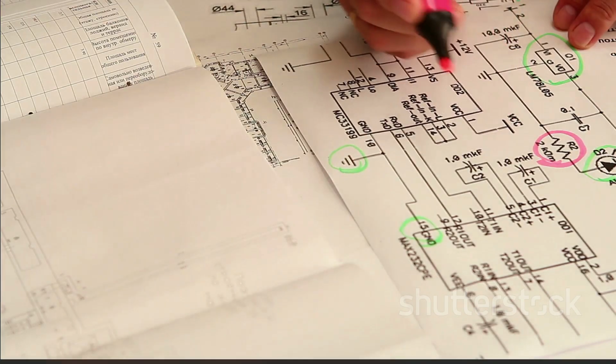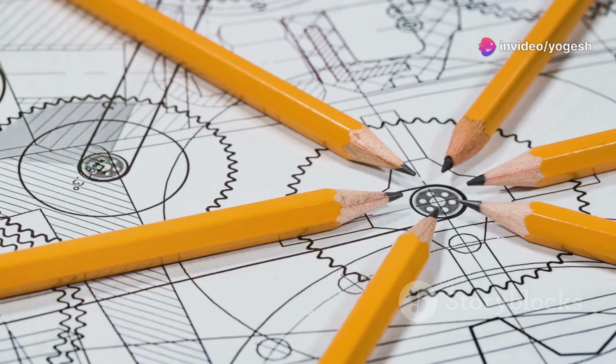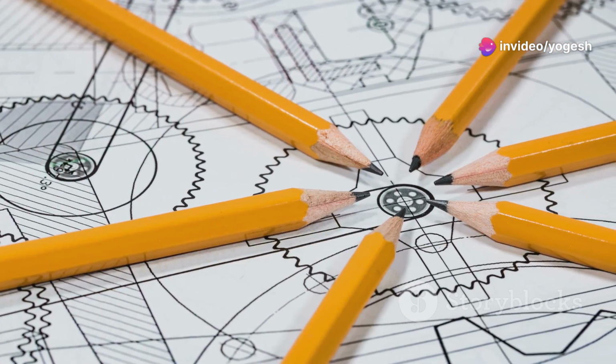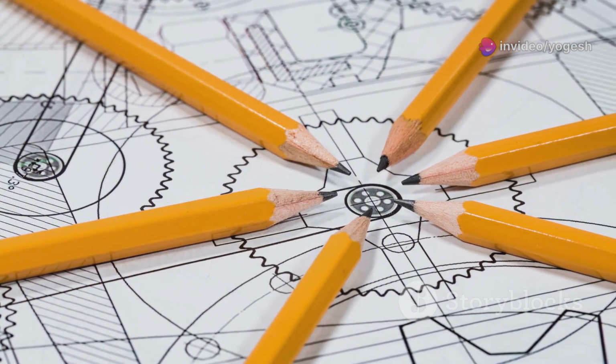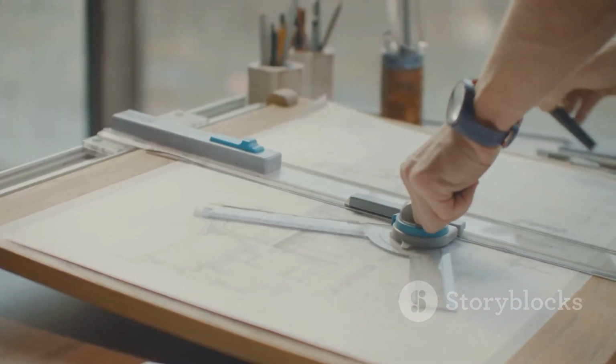All right, those were my top tips to eliminate ambiguity in your technical drawings. Remember, a good drawing speaks for itself, clearly, confidently, and without confusion. It's about communicating your design intent with absolute precision.